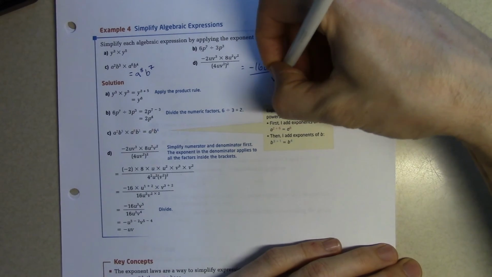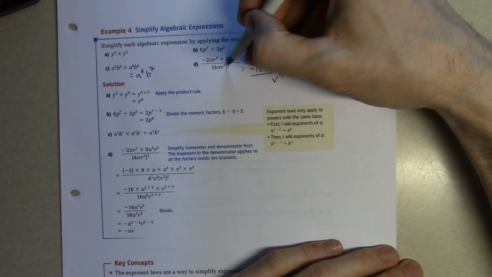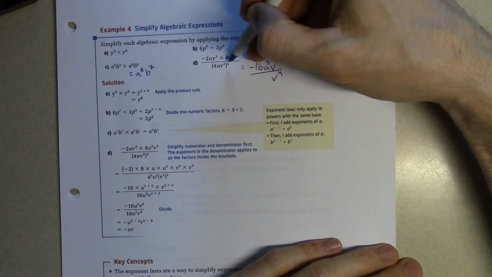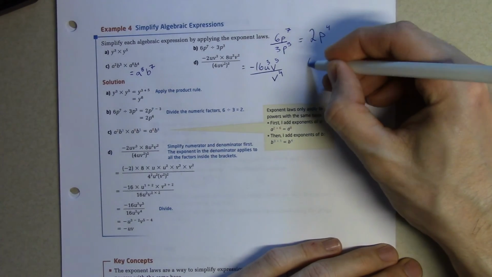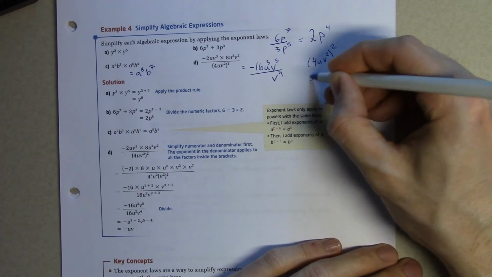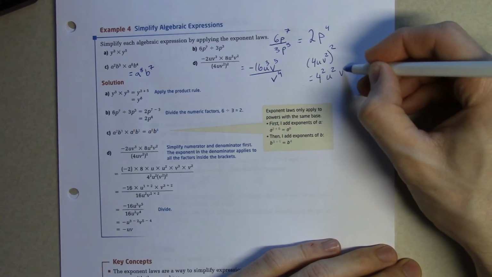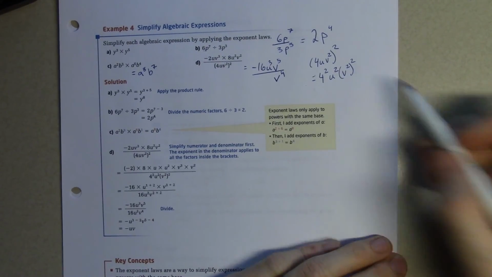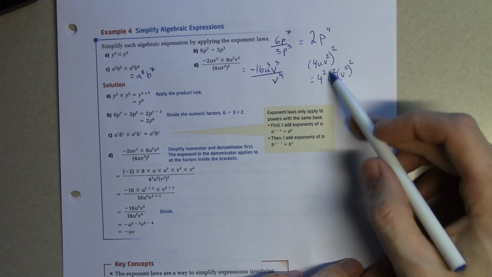Okay, so careful now. This exponent here on the bottom, it applies not just to the v, but it also applies to the u, and it also applies to the 4. Okay? So when you have something like this, look up on the screen, that's actually equal to this. Because all those things are in brackets, that square belongs to each one of them.